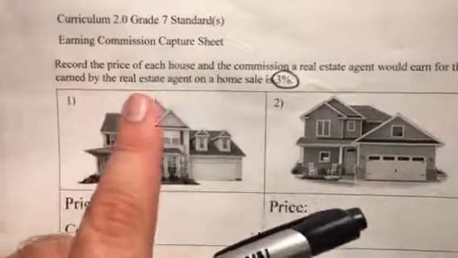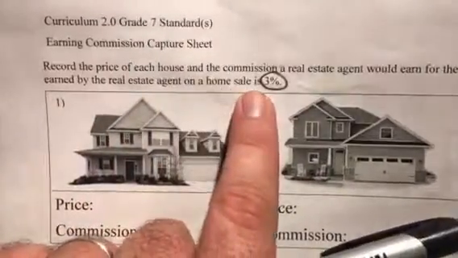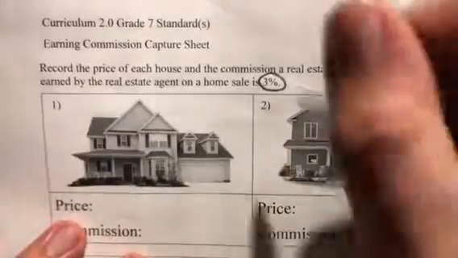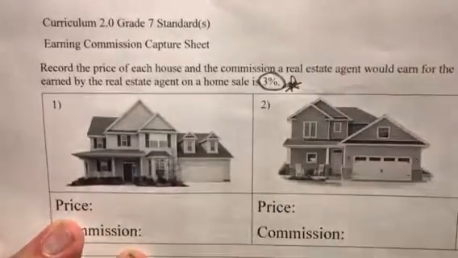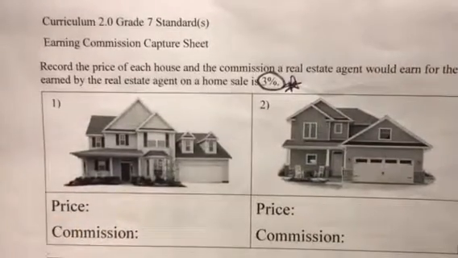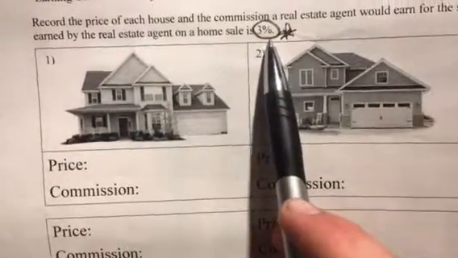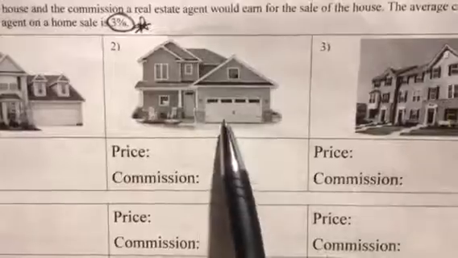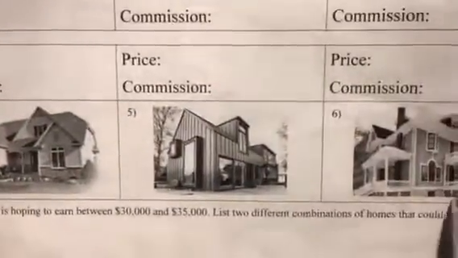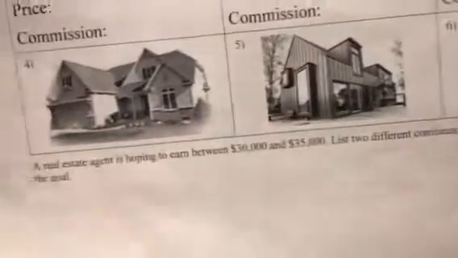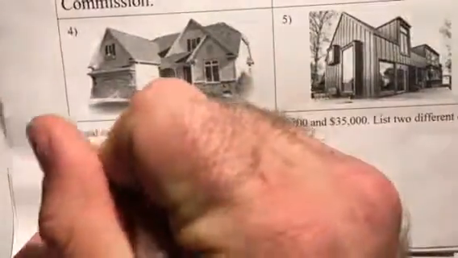The average commission earned by the real estate agent on a home sale is 3%. This is important. That is the commission you're going to use for each one of these houses. So you're going to operate on 3% commission for house 1, 2, 3, 4, 5, and 6. Don't forget to answer this last question at the end.